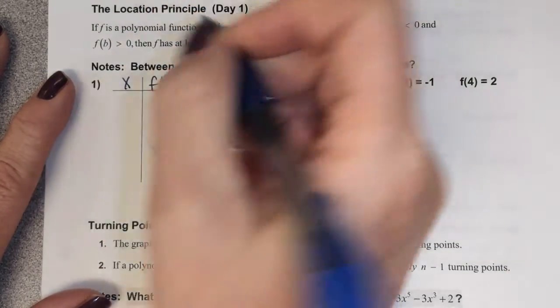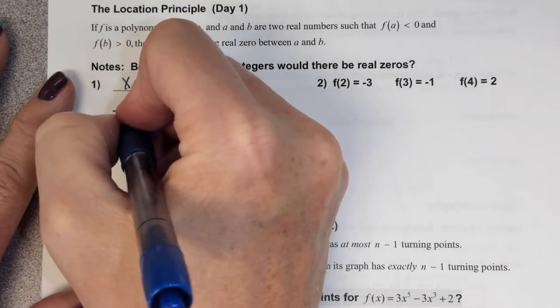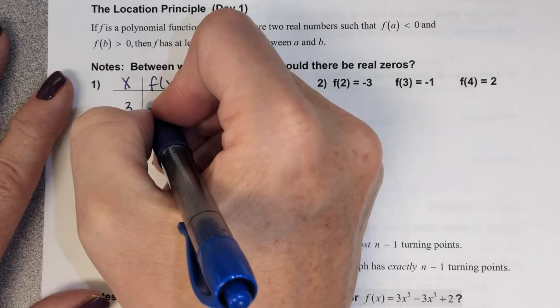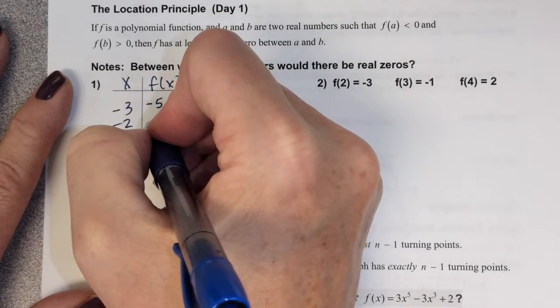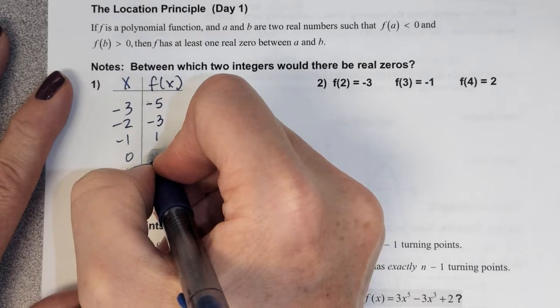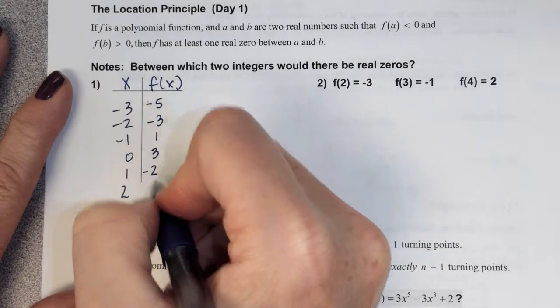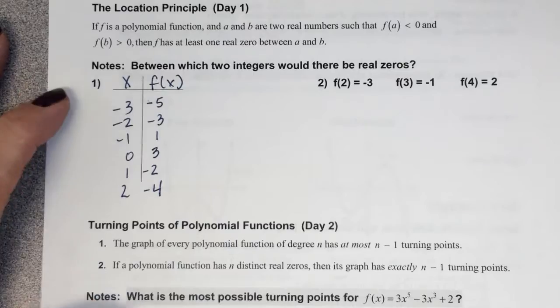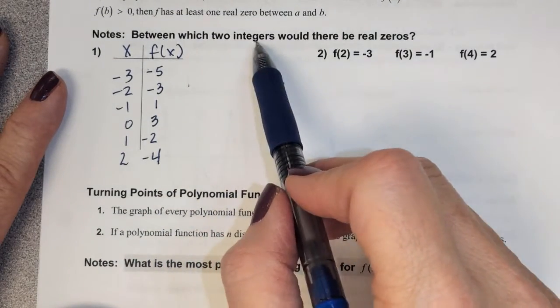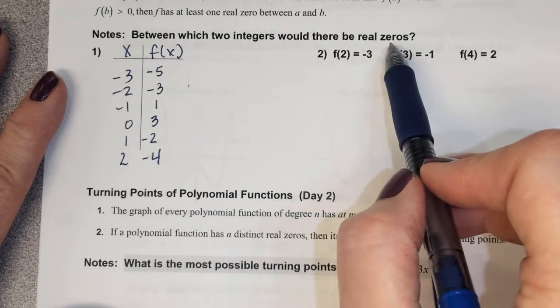We have x, f of x. Let's say we've got -3, -2, -1, 0, 1, 2. We get y values of, say, -5, -3, 1, 3, -2, -4. And we're trying to find out between which two integers there would be a real zero.